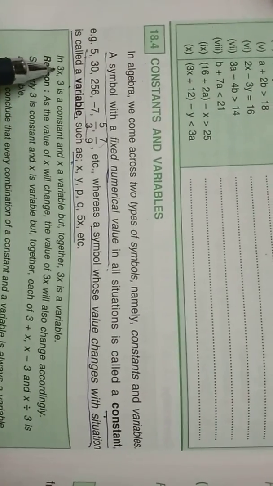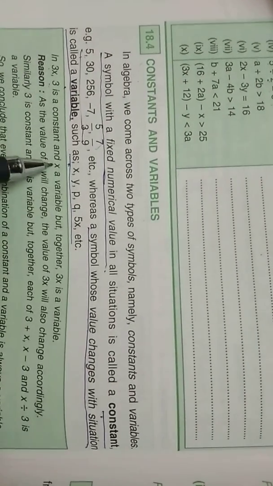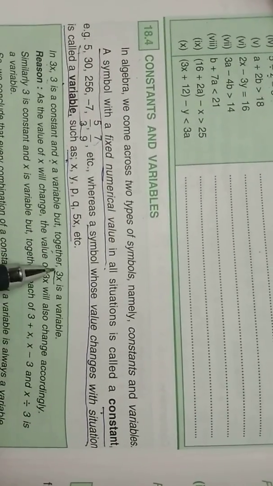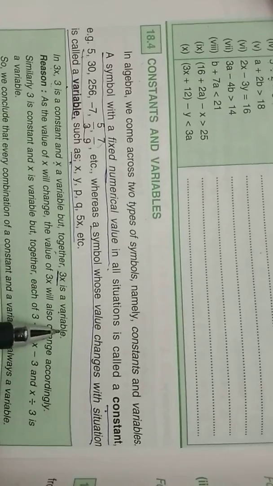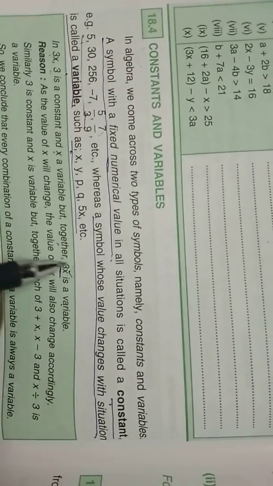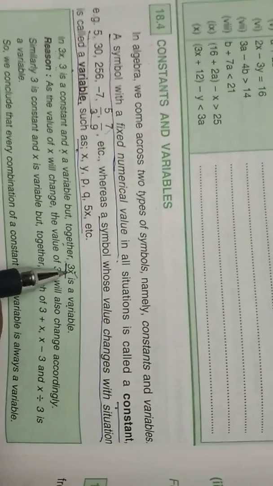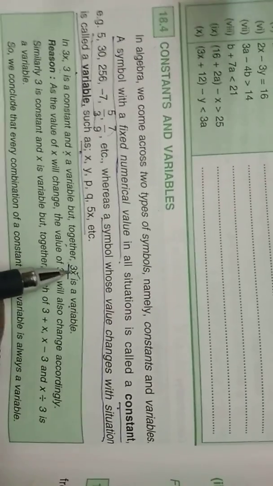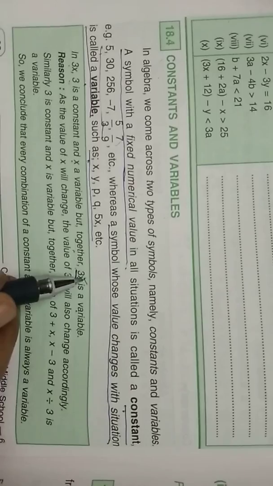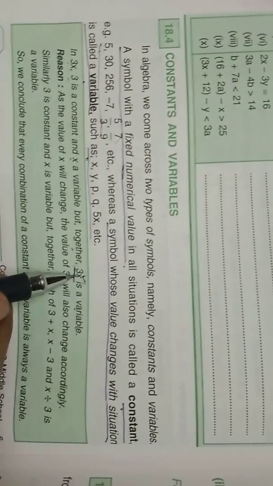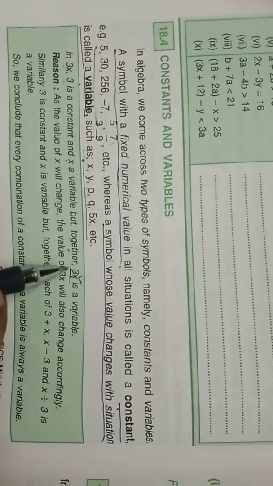Look at this, 3x. In 3x, 3 is a constant and x is a variable. But when we take 3x together, we will say it is a variable, because the value of x will vary, so the expression may vary. If we give 0 to this x, 3x means 3 into x, that is 0 into 3, the answer will be 0. If we give the value x equals 1, this expression will become 3 into 1, the answer will be 3. That means according to the value of this variable x, this expression's value will change.